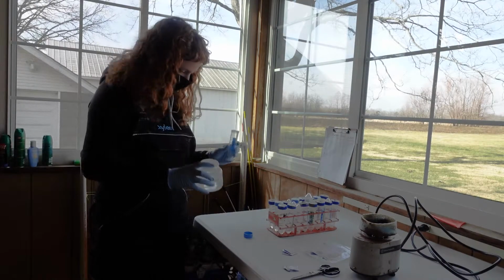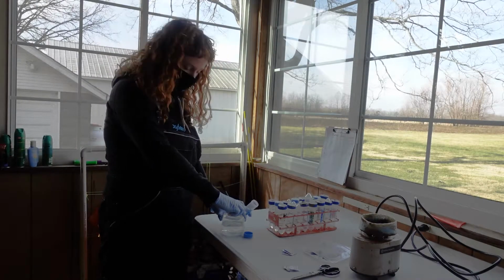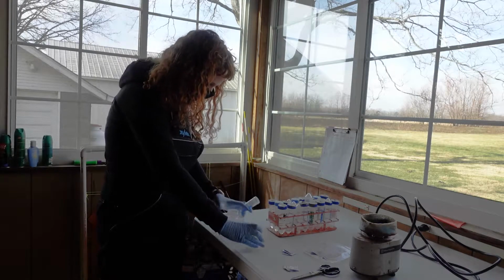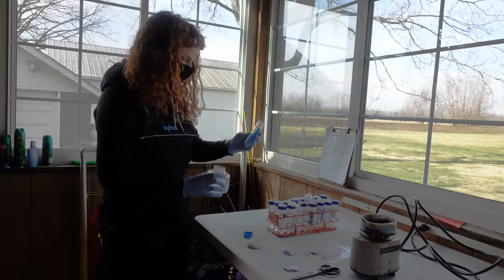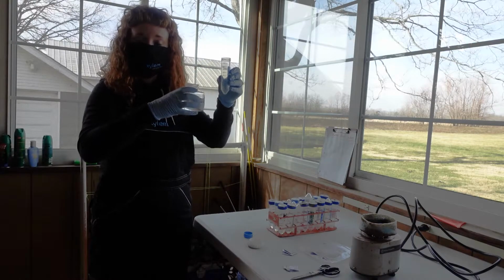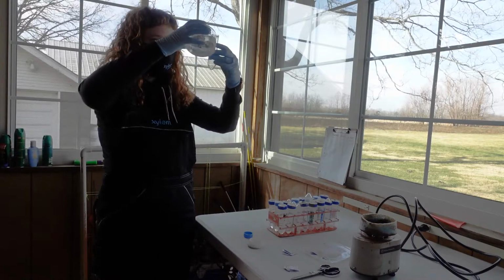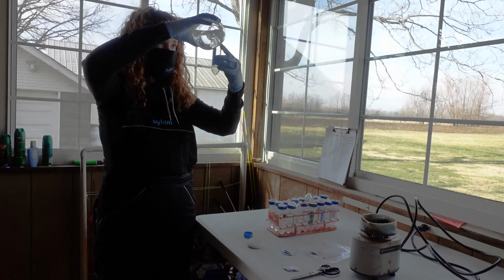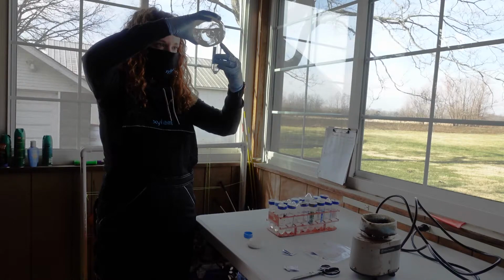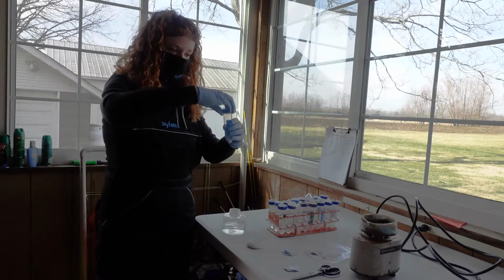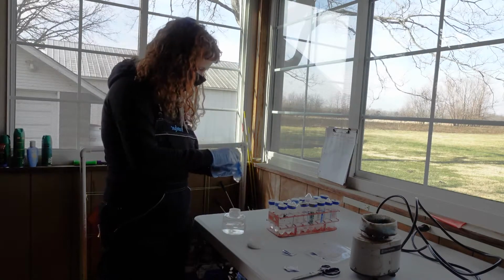So I've inverted. I'll open my sample, and I'm going to pour to the 25 milliliter mark. And usually I'll hold this up to about eye level so that I can see that level. All right, so I've poured into the tube labeled 1.